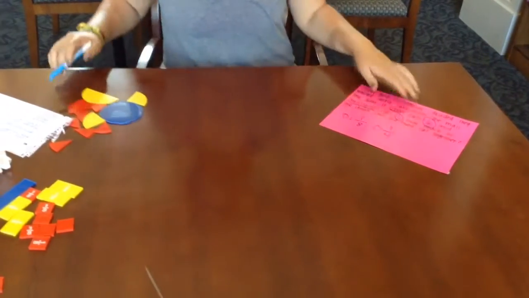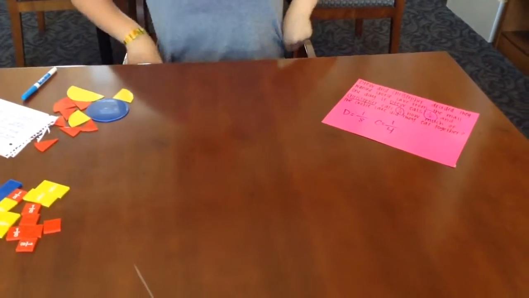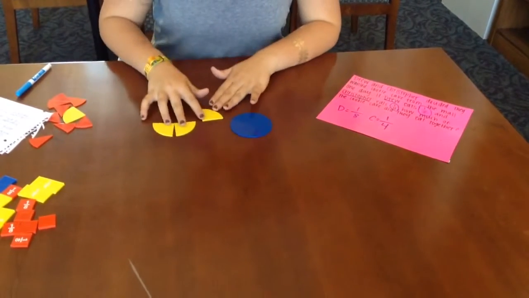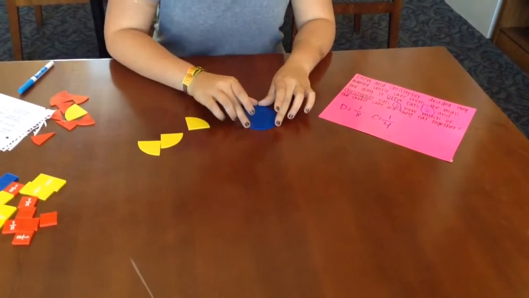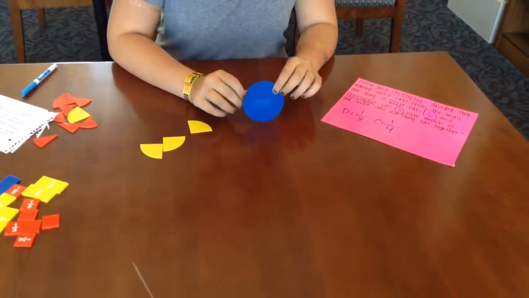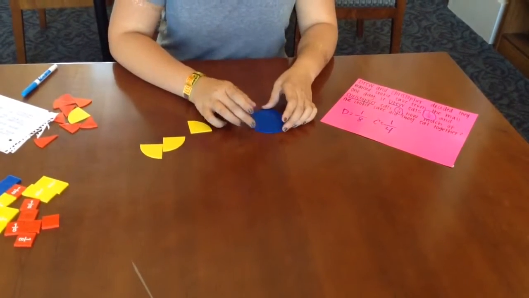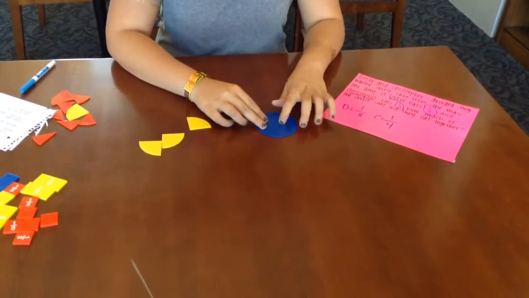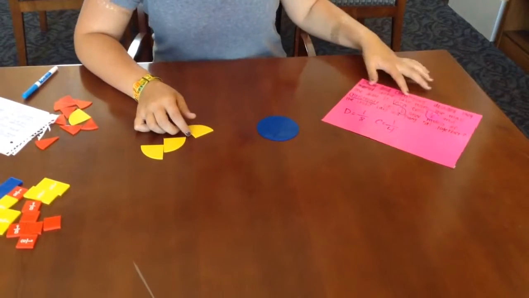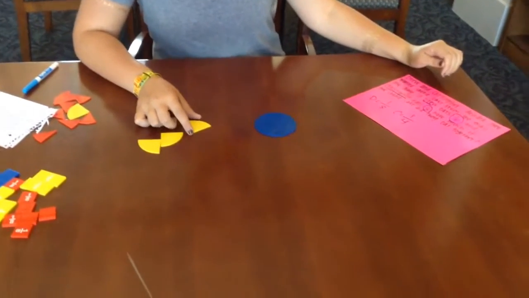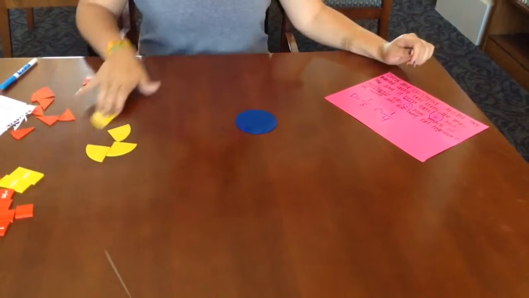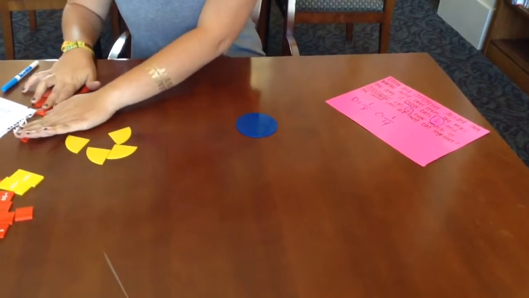So first we're going to work with fraction circles, which is an area model. To start with, I would like to say that fractions are parts of a whole that are broken into equal sized pieces. So this is our whole, this blue circle, and we are trying to figure out how much they ate together. So if Drew eats 1/8, we need to figure out how many they ate together.